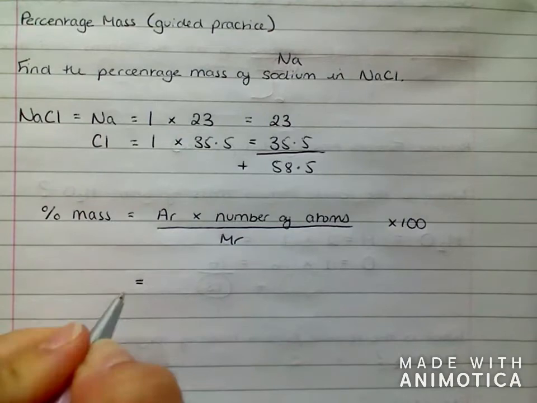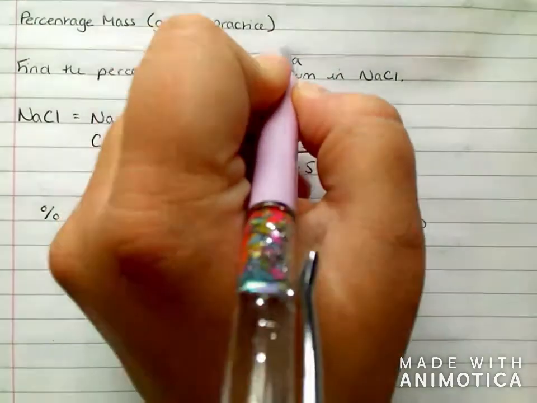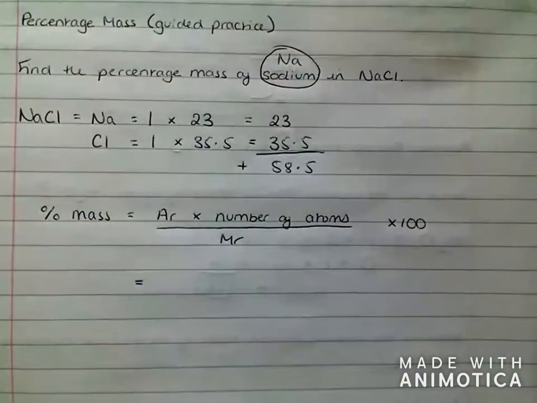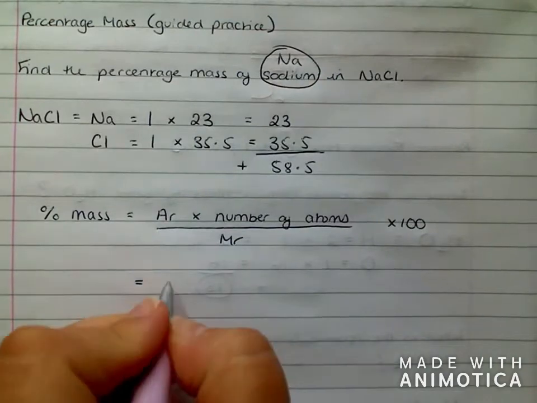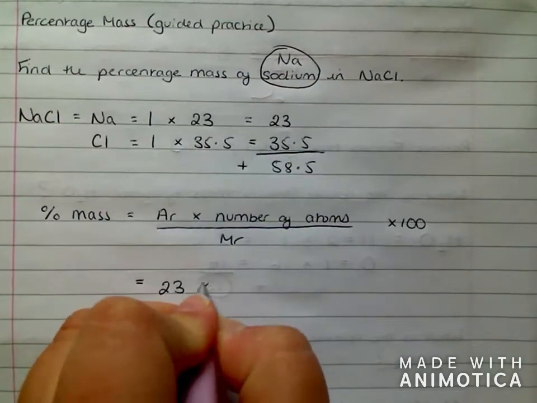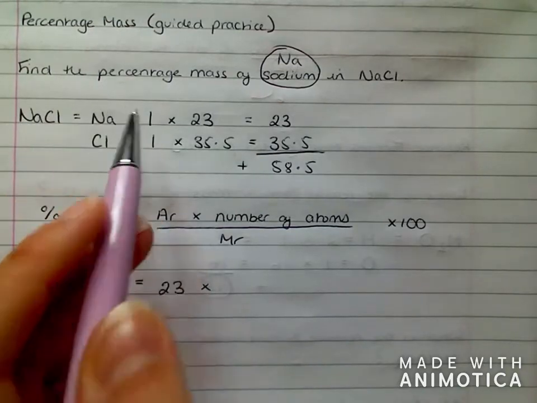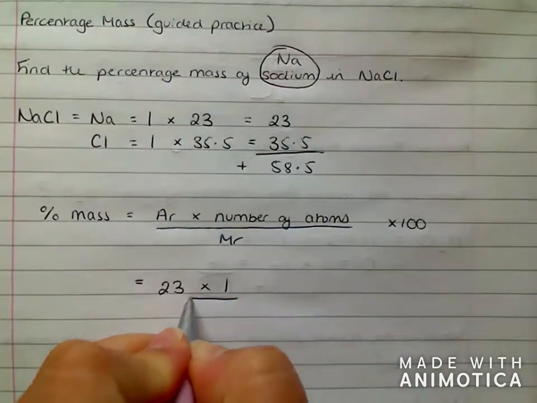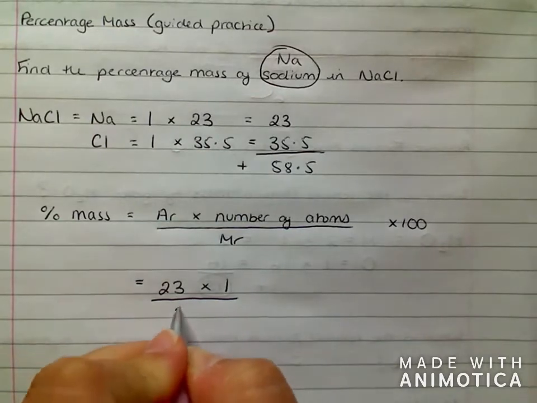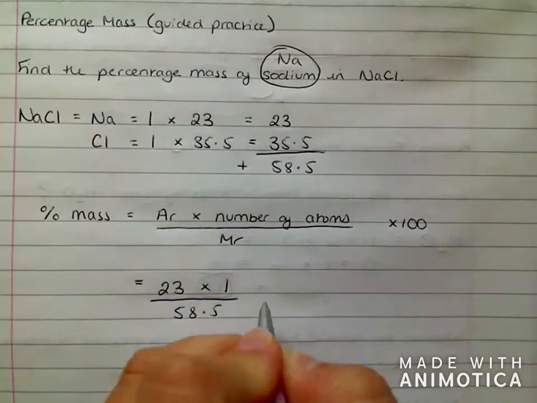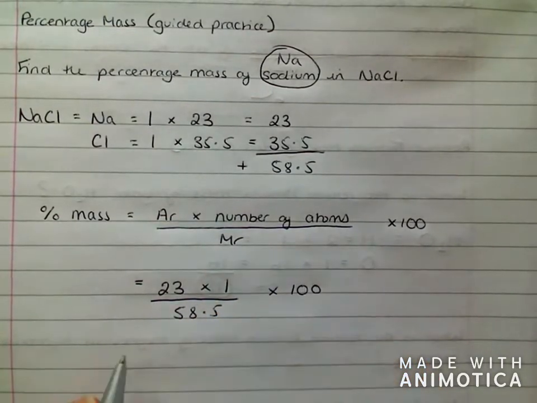So in this case, I'm talking about sodium. So the AR is the top number of sodium, 23, times number of atoms, or how many sodiums did I have? I had 1. Divide it by the MR, 58.5, and I times all of that by 100.